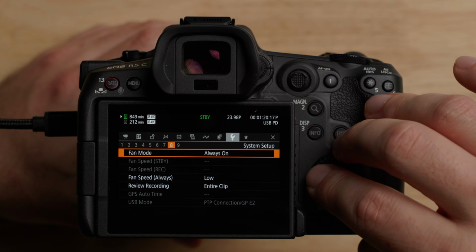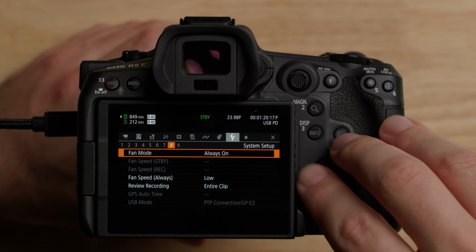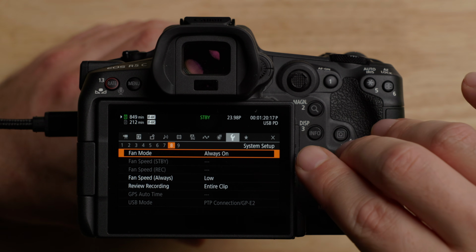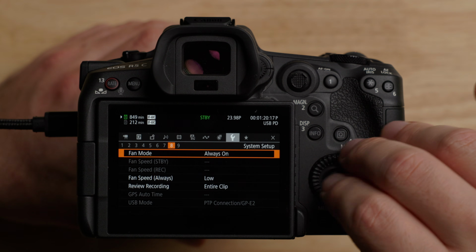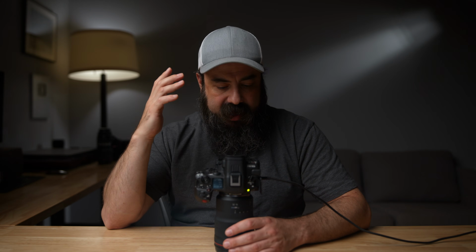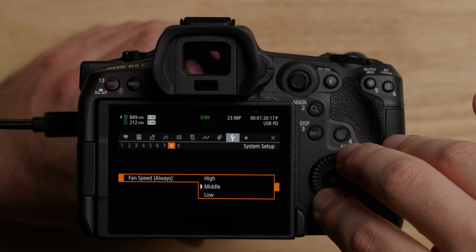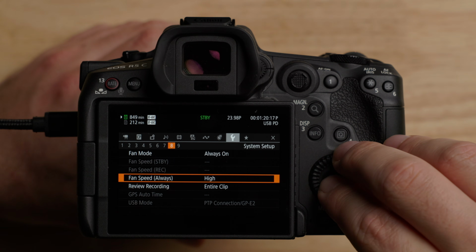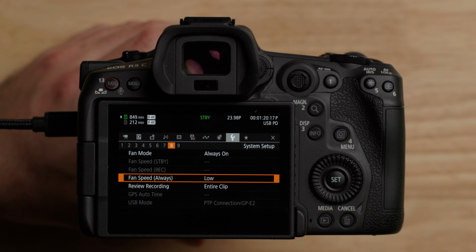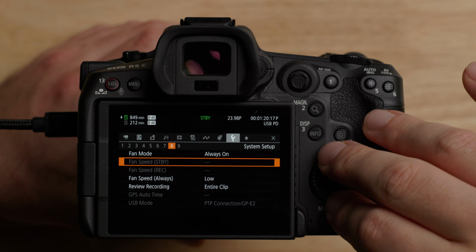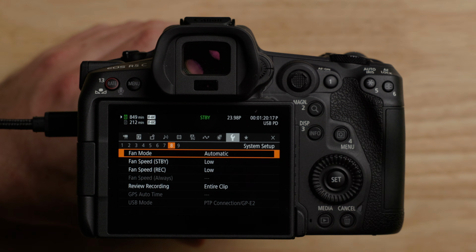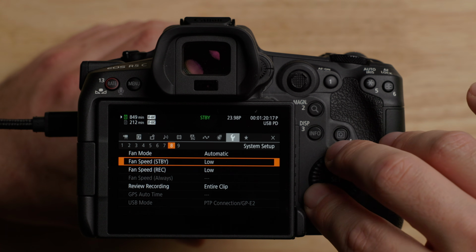Onto the 8th page is all about the fan in this camera, which is obviously a huge feature in the R5C. It comes default with always on for the fan. So if you just want the fan on all the time, running no matter what, then you can definitely leave it that way. And then you can come down here and change the speed from low, middle to high. Of course, if you have it on high, it will probably use more battery and it'll be louder.